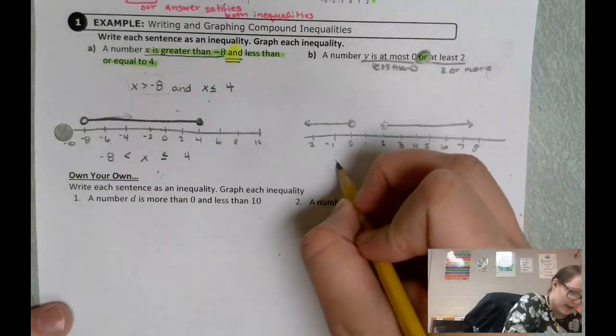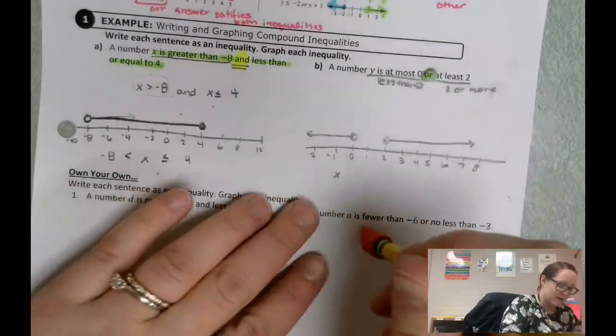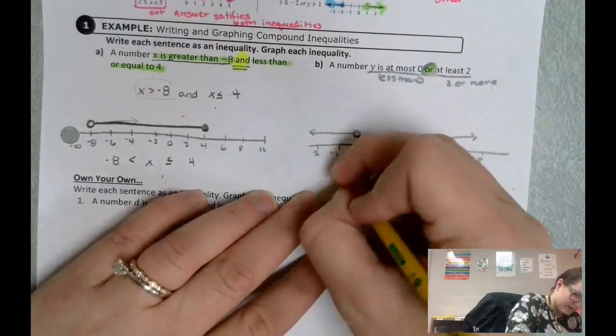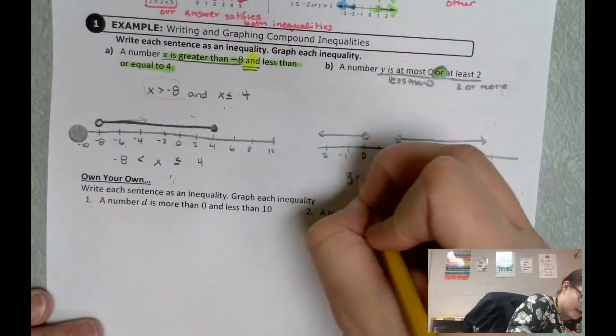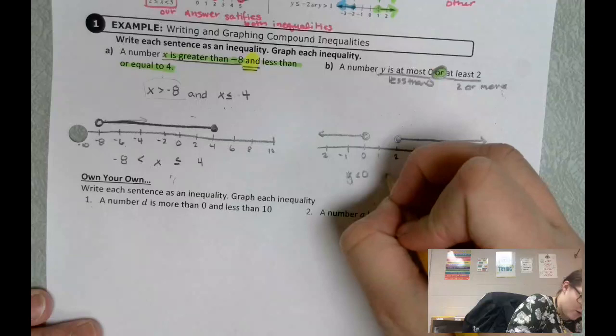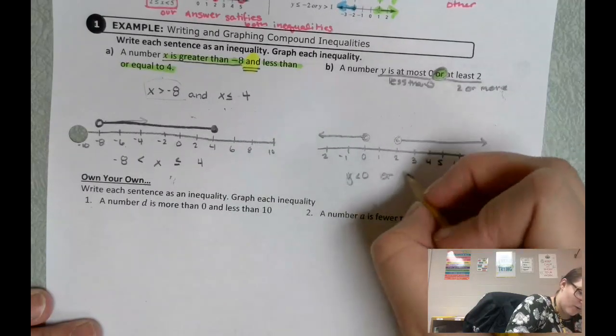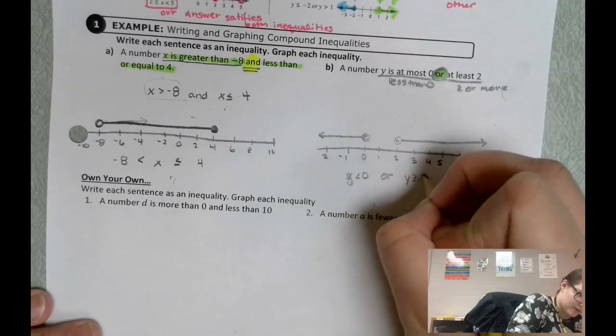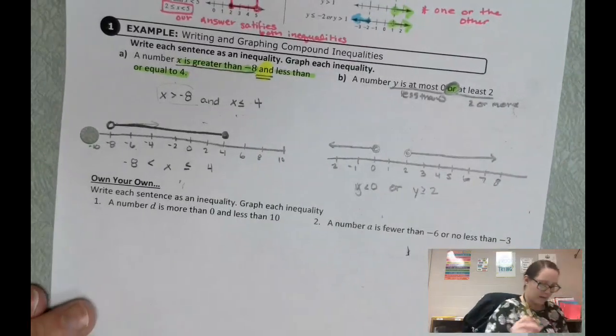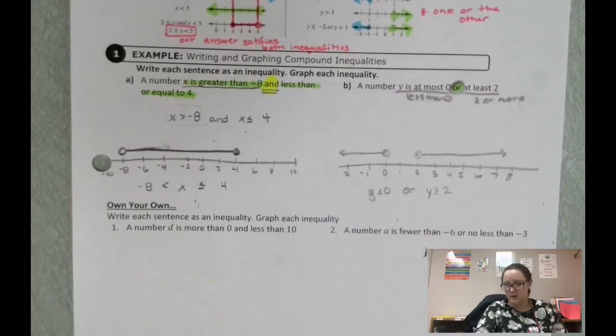We can say x is, oh sorry, we're not doing x. What number did they tell us it is? Y. So it'd be y is less than 0, or, we need to write the word or, y is greater than or equal to 2. Okay, so that's how you would do this.